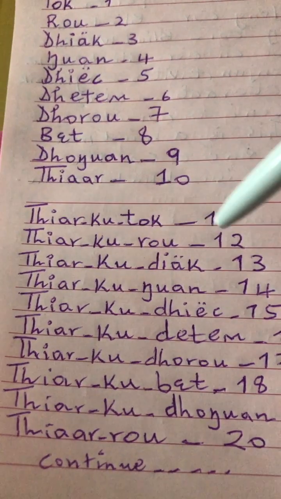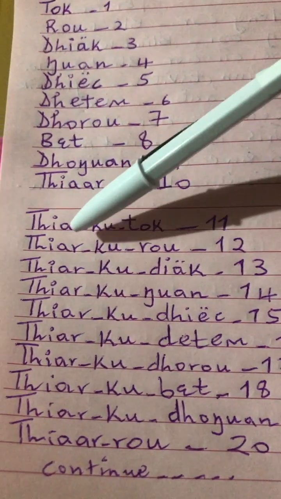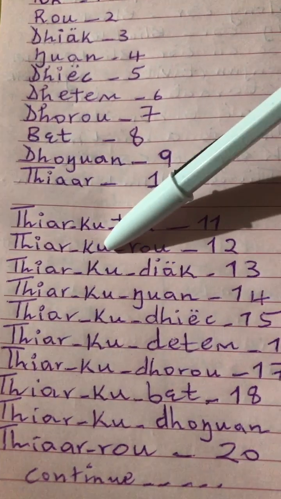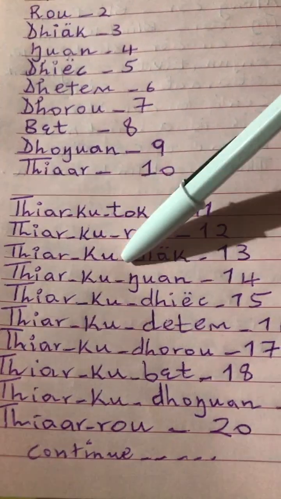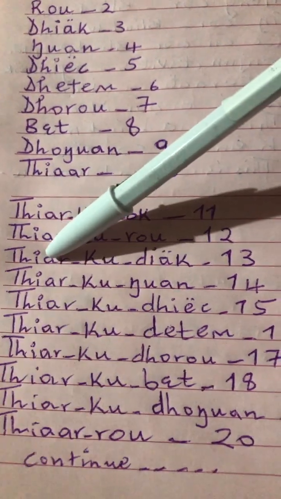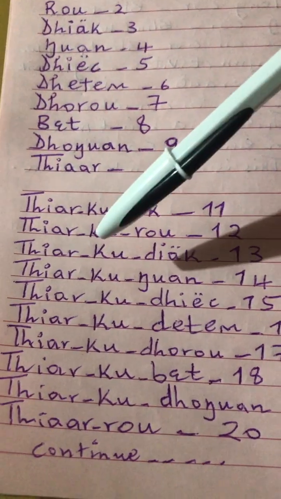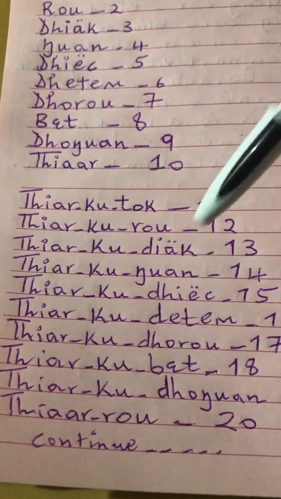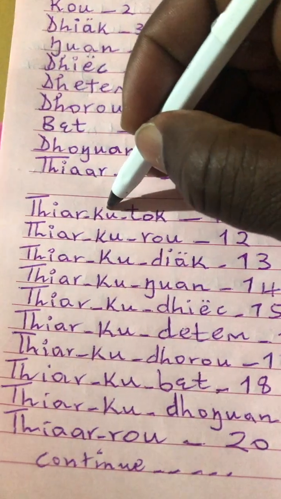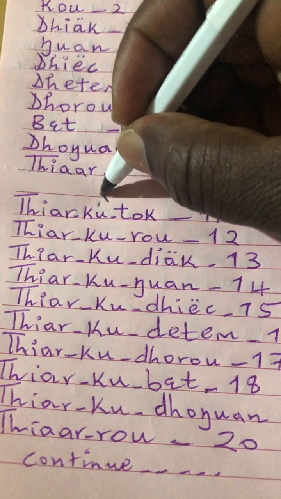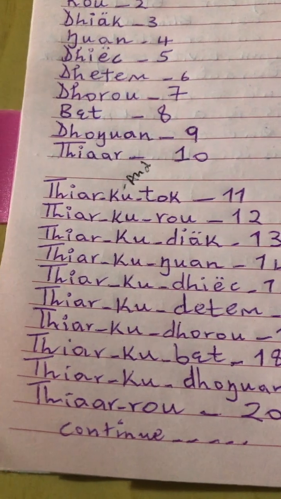Tiar ku row. Tiar ku row is like 10 and 2. 10 and 2 is 12. Tiar ku diak, the same. 10 and diak means 3. Ku means, let me write it here. Ku means and. This one means and. Ku in Dinka language means and.